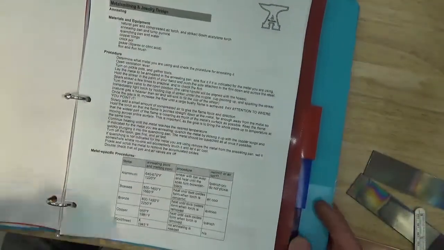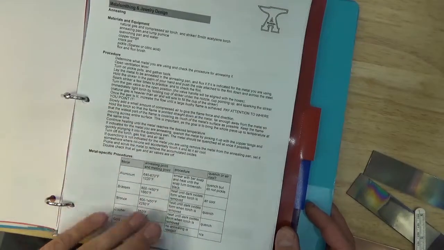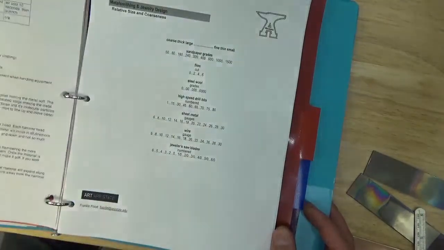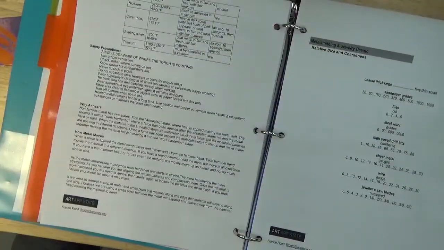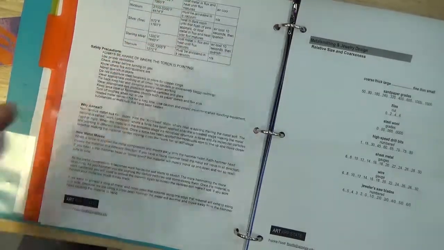Now, I won't quiz you on specific temperatures. I'm not going to give you details, so don't worry about memorizing any of that. It's just going to be making sure you know terminology and what to look for in terms of the annealing of the metal. So just make sure you know that content. Okay.